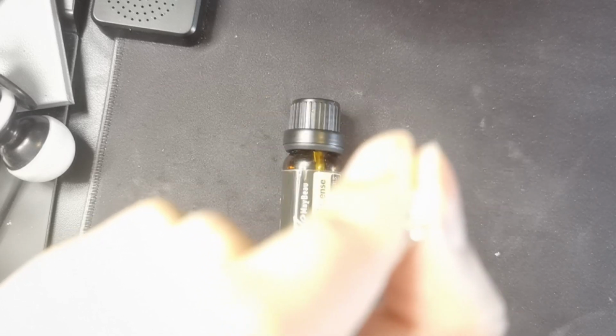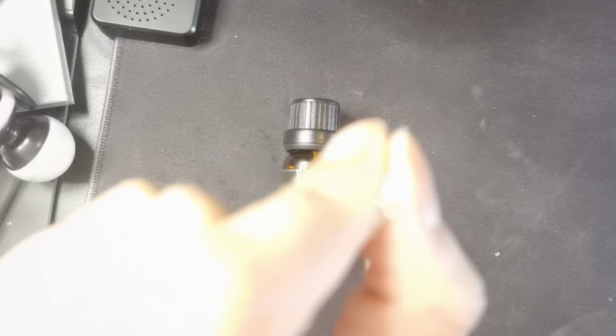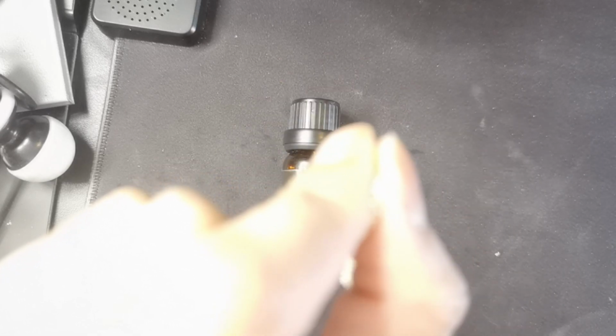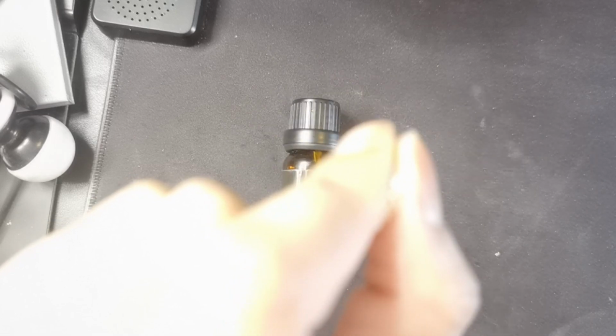Is the essential oil good for me? So this essential oil is good for me. You can see that the pendulum is moving clockwise.